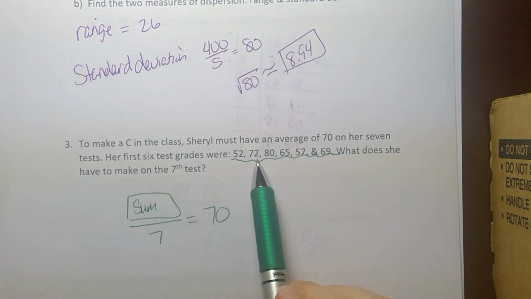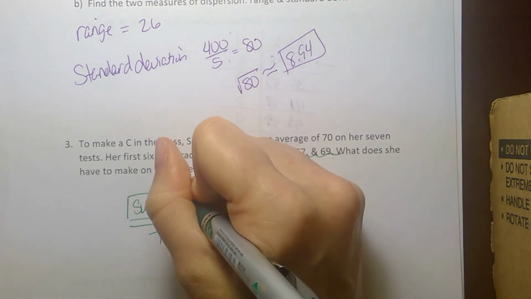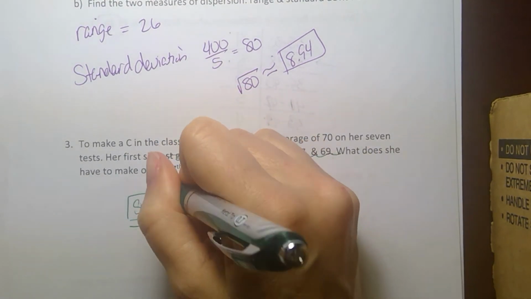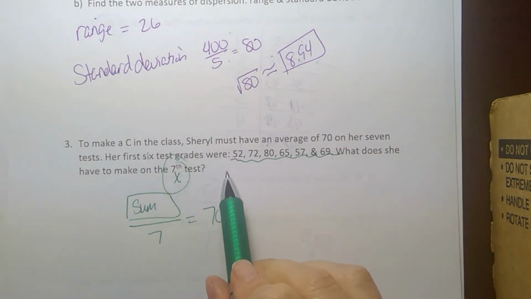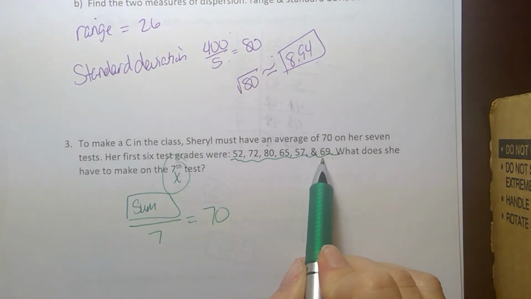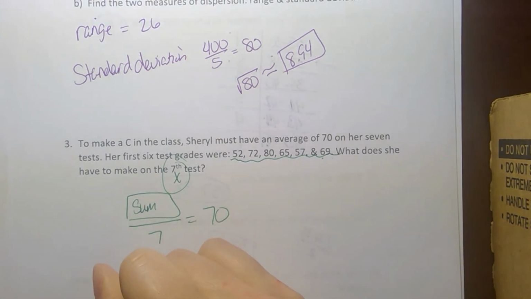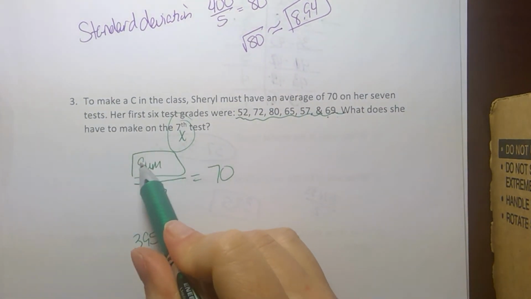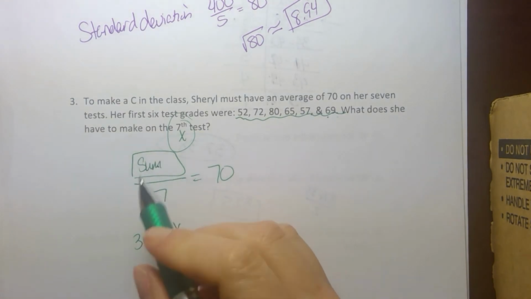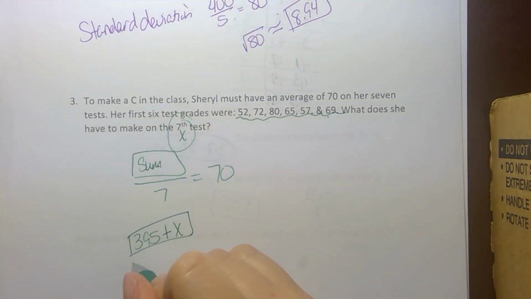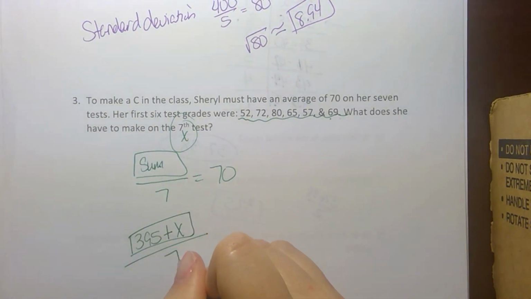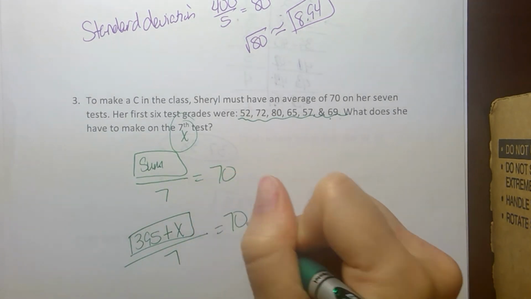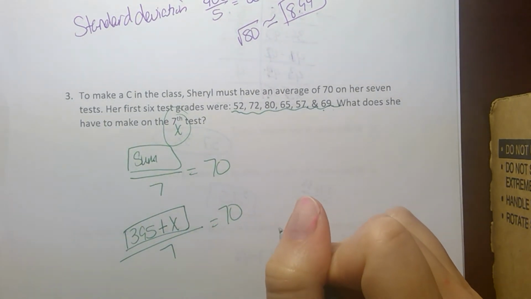Well, we have 6 tests, and our 7th test is unknown, so we're going to label that as X. Add up the points she earned on these 6 tests. If you add all these up, we come up to 395 points. She still has one more test to take. So that total sum of points she's going to have for test grades is 395 plus X. When I take that and divide by 7, she needs an average of 70.